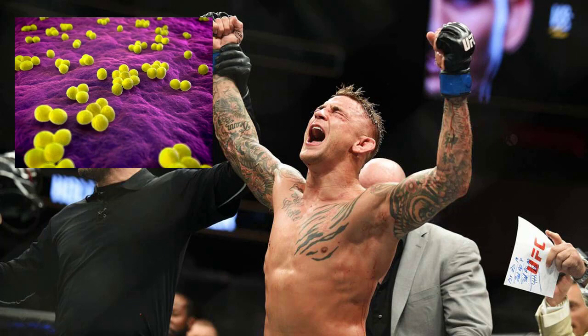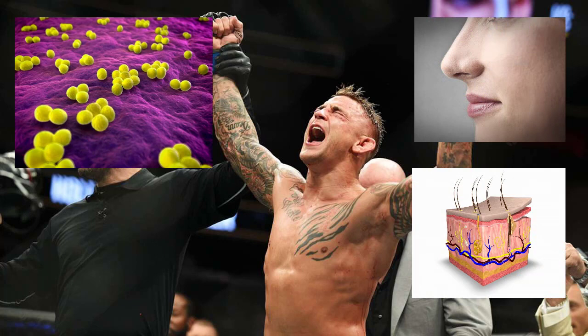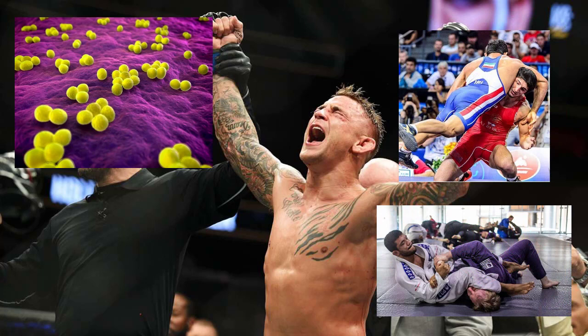Staph infection is caused by a lot of staphylococci bacteria, but the one causing trouble to Poirier is staph aureus. Staph aureus is present on our skin and nostrils, and with any break in the continuity of skin or mucous membrane, it can spread to the surrounding tissue, and particularly it is more common in people having close physical contact such as boxing, Brazilian jiu-jitsu, wrestling, and people working out in the gym and exchanging towels.